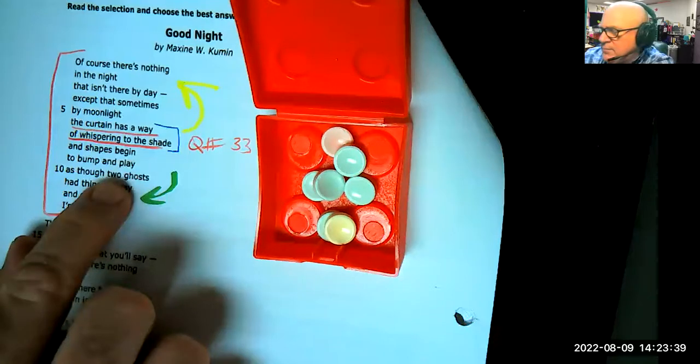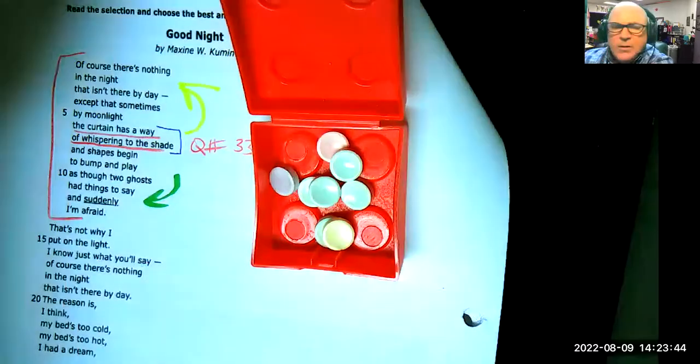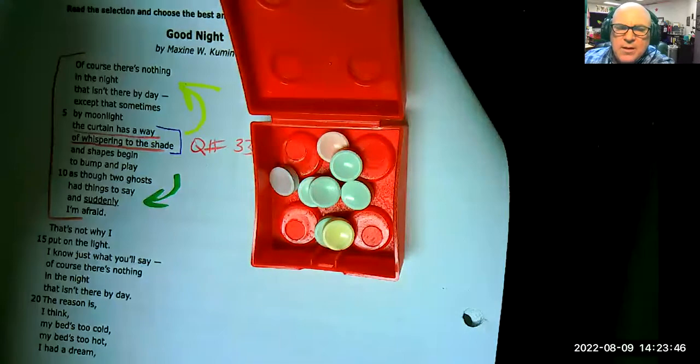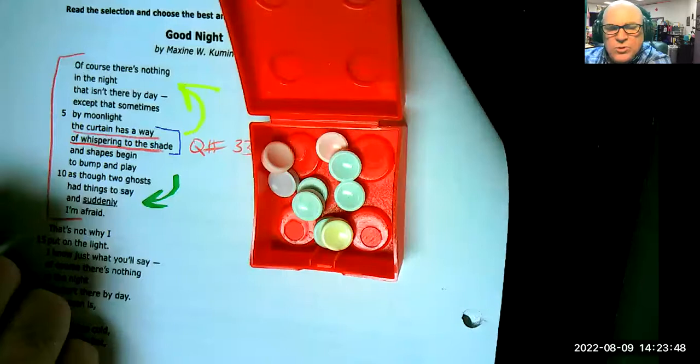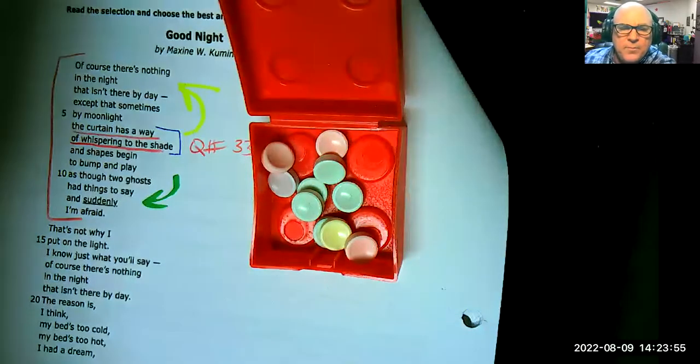Shapes begin to bump and play. He's not really seeing that. He's imagining that as though two ghosts had things to say. Kind of rhymes, huh?